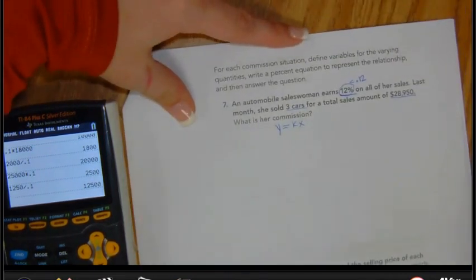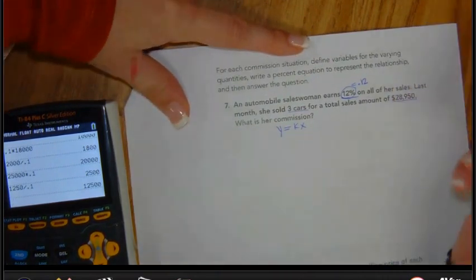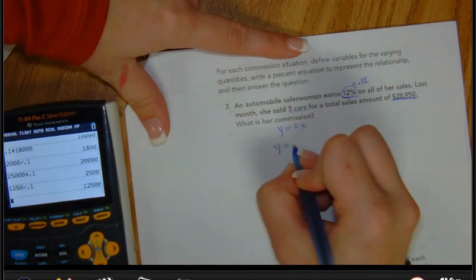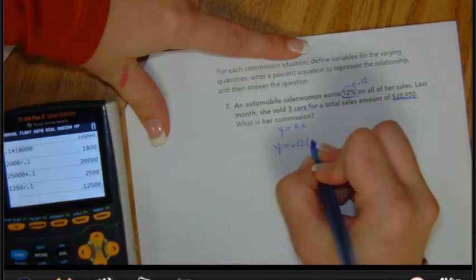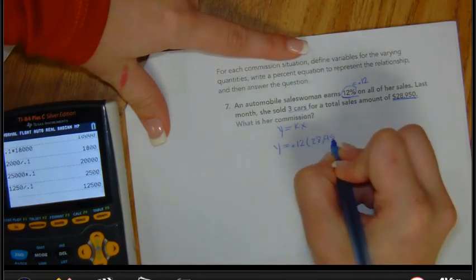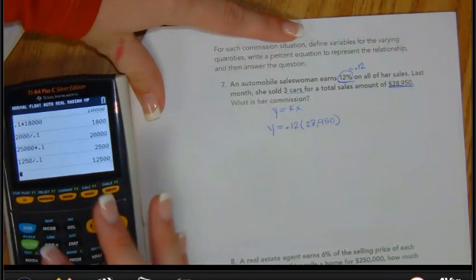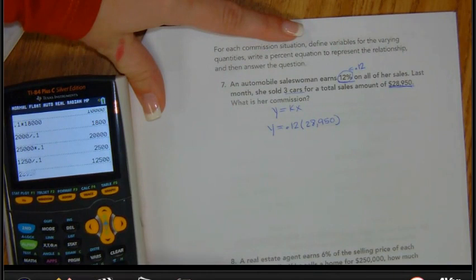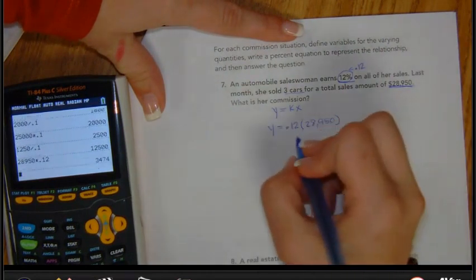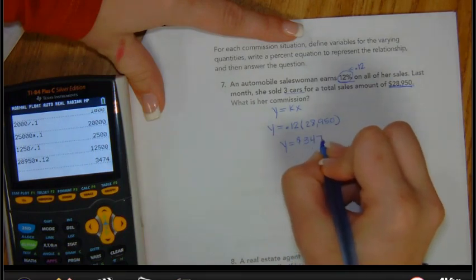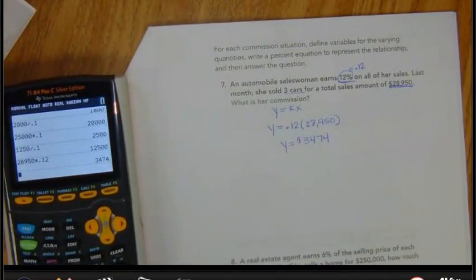Okay, and I know that I sold a total of $28,950. So Y is equal to 0.12 times 28,950. The number of cars I sold doesn't really matter to me in this context. So I'm going to have 28,950 times 0.12. And I see that in commissions, I received $3,474 from those 3 cars.